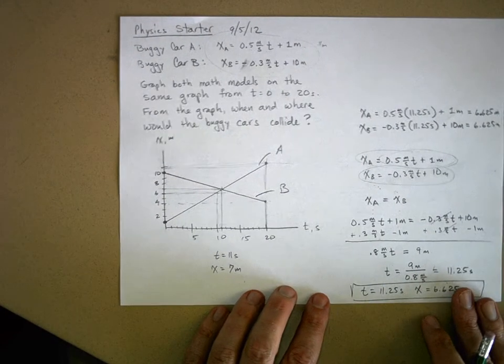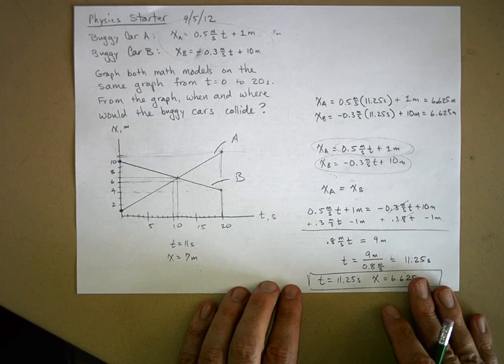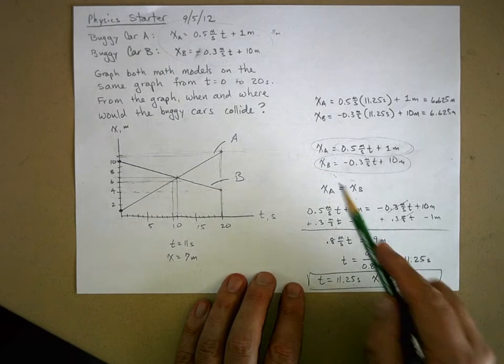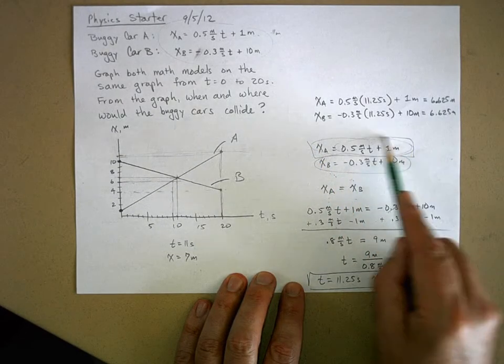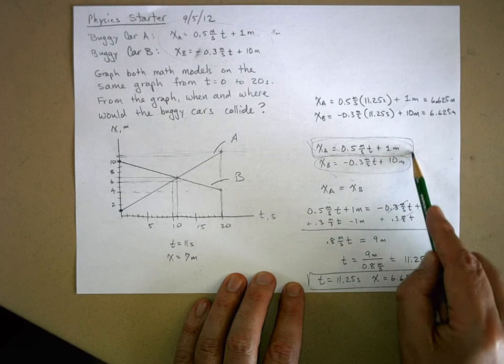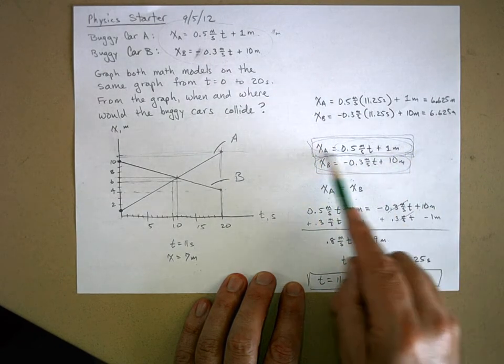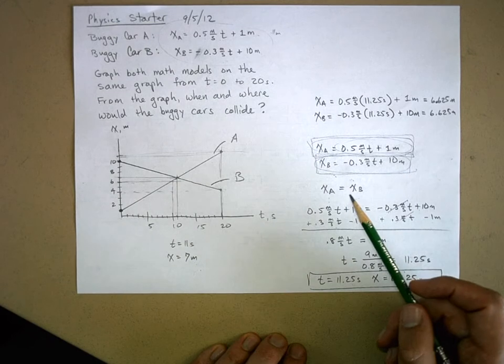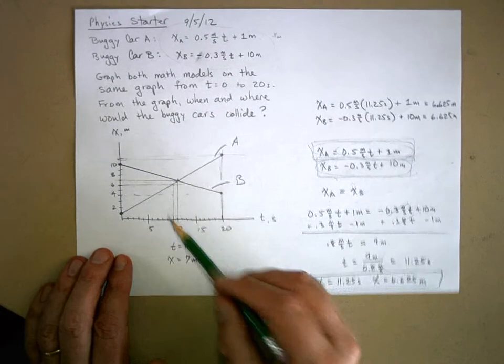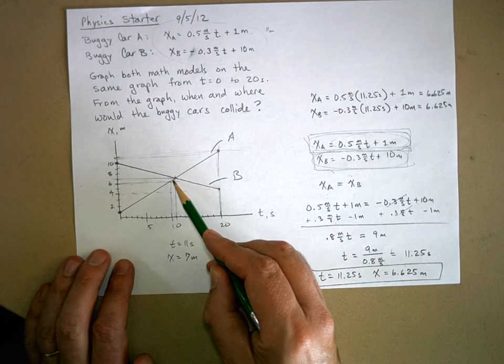And this is kind of a mess, so sorry. This is what I did last time. I started off with this. This is my equation for car A, and this is my equation for car B. Now, when they collide, they are at the same position, aren't they?